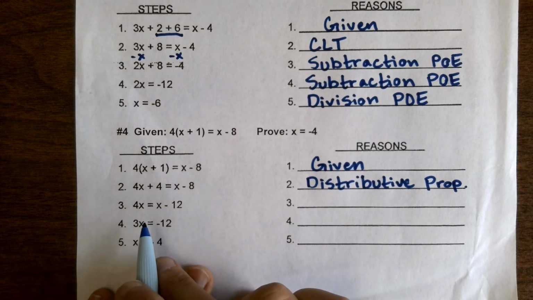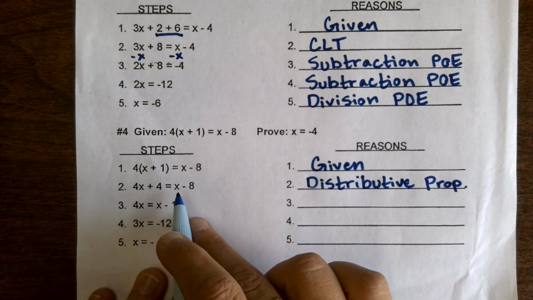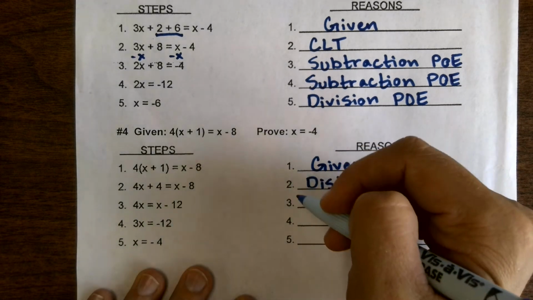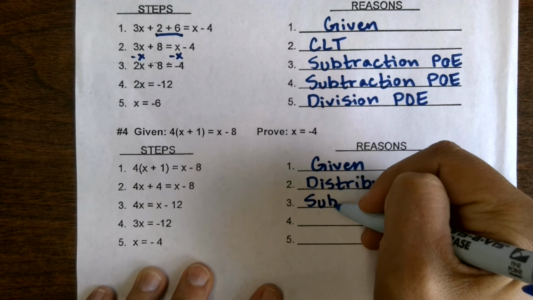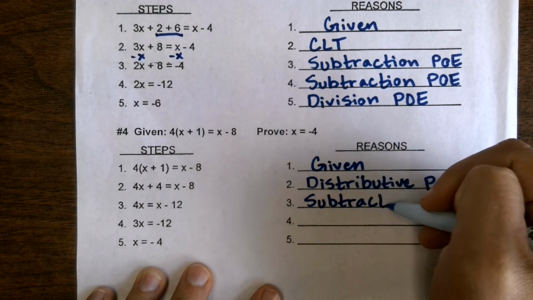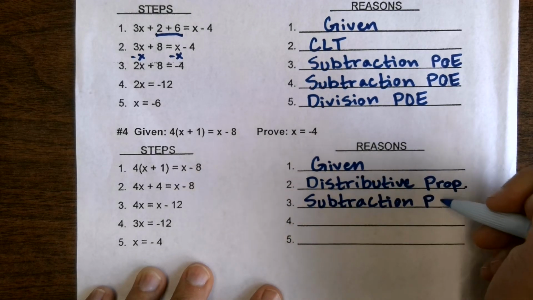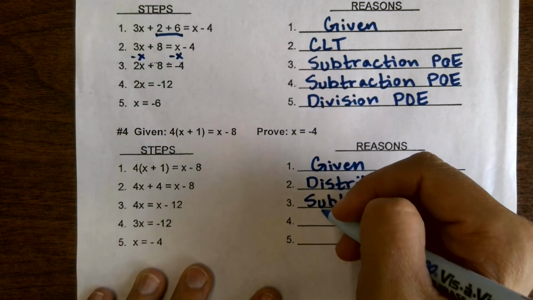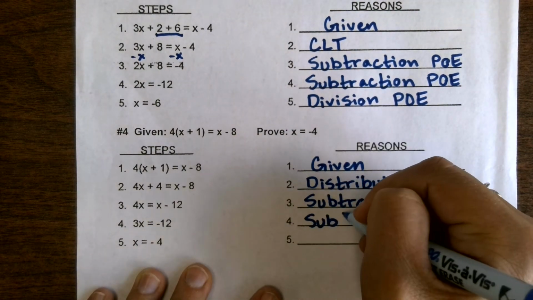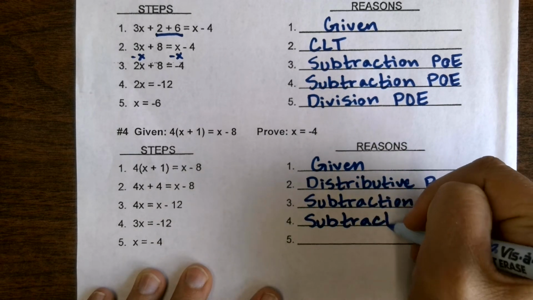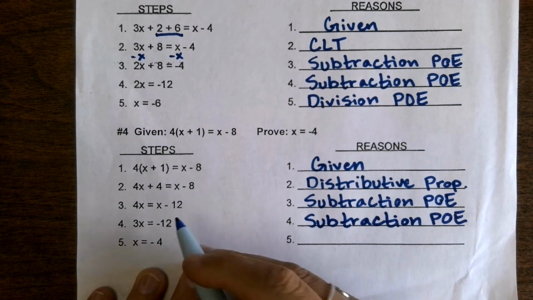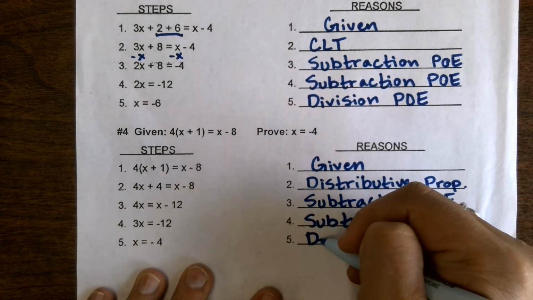So from this step to this step, we notice our 4 has being subtracted from both sides. From this step to this step, we notice our x is being subtracted from both sides. And then our last step, dividing both sides by 3.